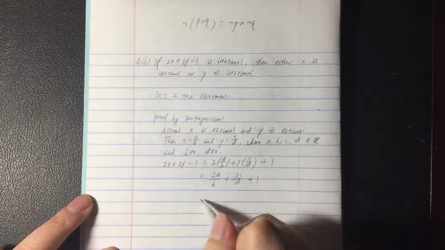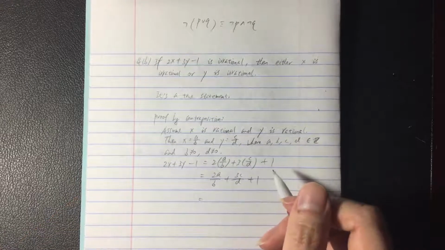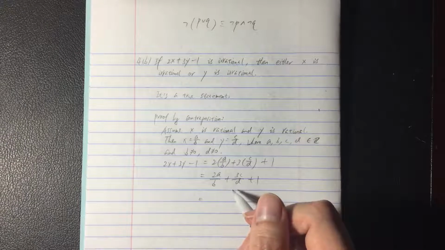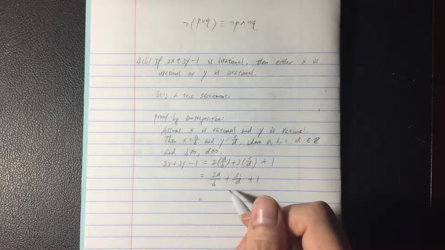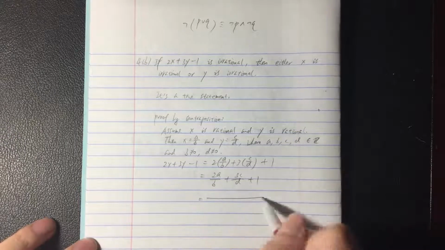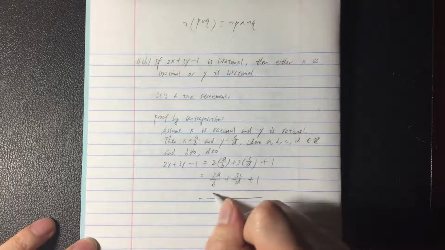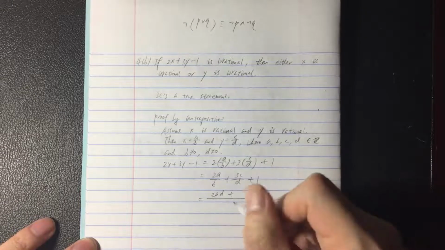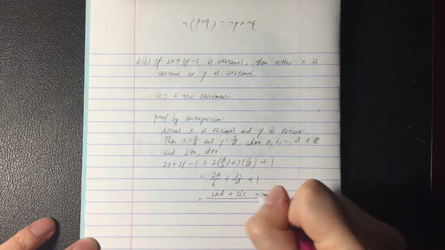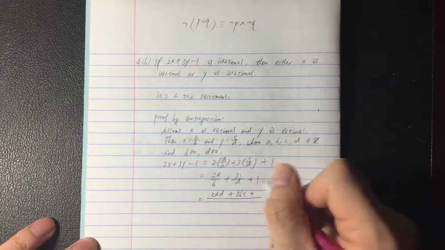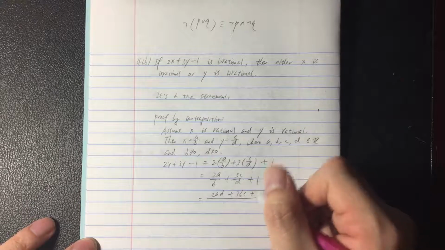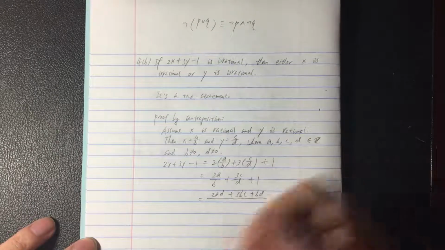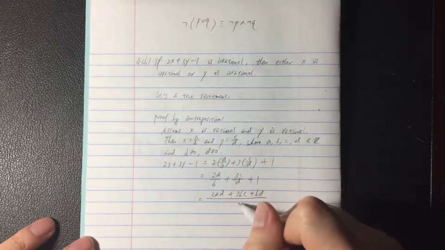For these three terms, we try to find the least common denominator, which is b times d. For the first term, I multiply top and bottom by d, and I get 2ad. For the second term, I multiply top and bottom by b, and I get 3bc. For the last term, I write 1 as 1 over 1 and multiply top and bottom by b times d. I get bd. The common denominator is bd.